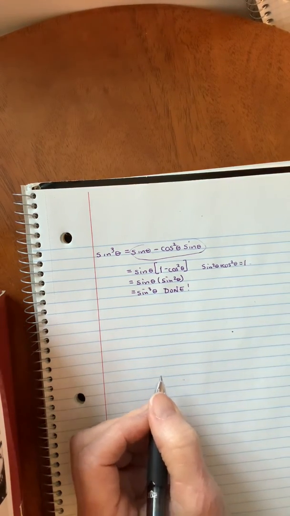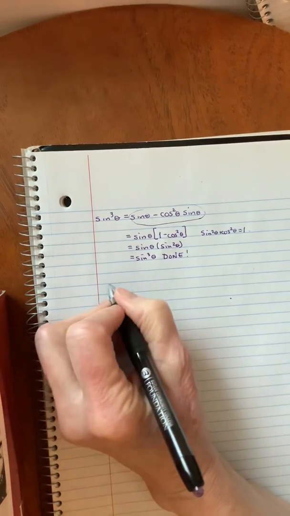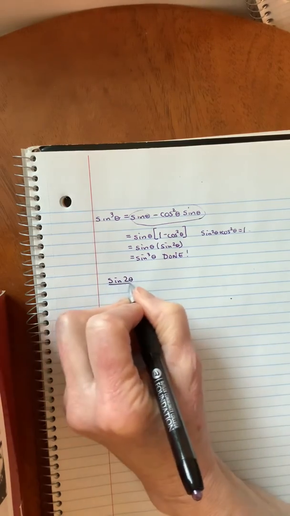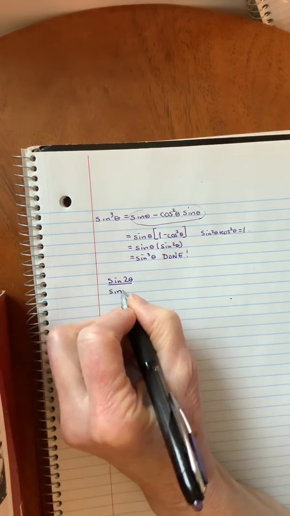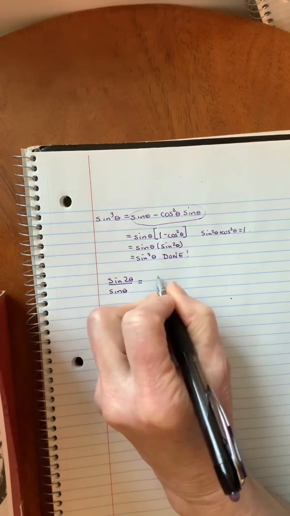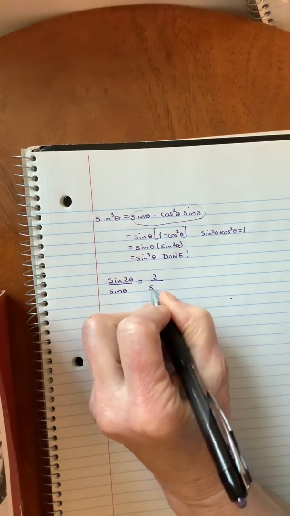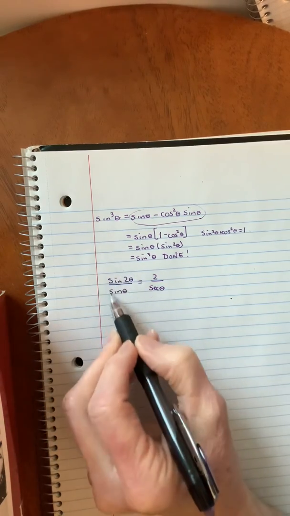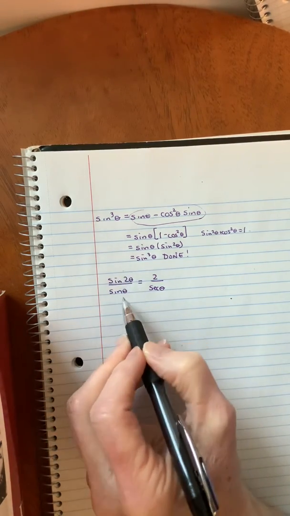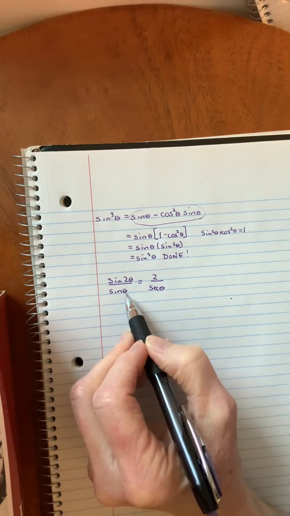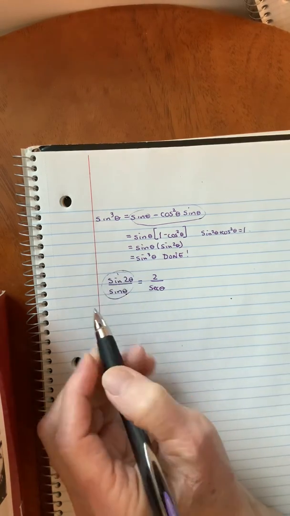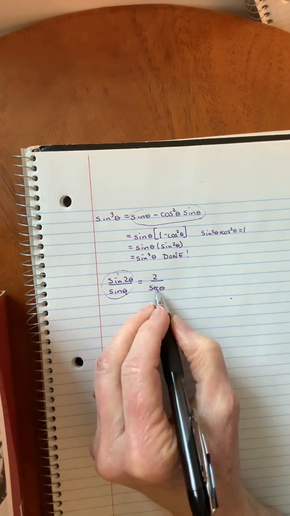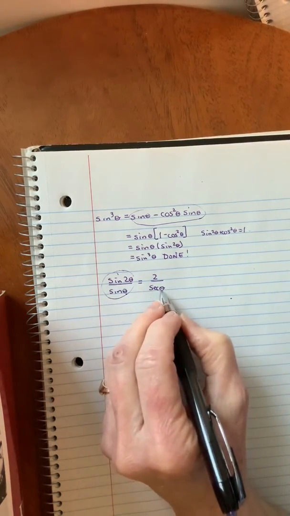Another example. This one has the sine of 2 theta divided by the sine of theta, and it's equal to 2 over the secant of theta. Now, I think this side's more complicated because it's got a double angle and a single angle. That's what makes it more complicated. So I'm going to work this side, leave this side alone. My goal is to make this side look like this side.